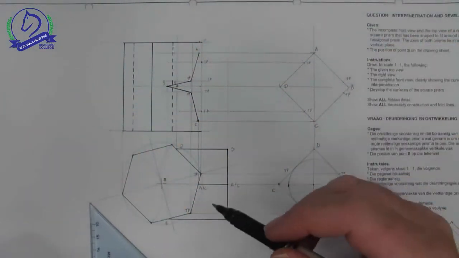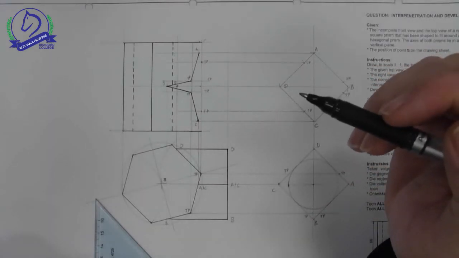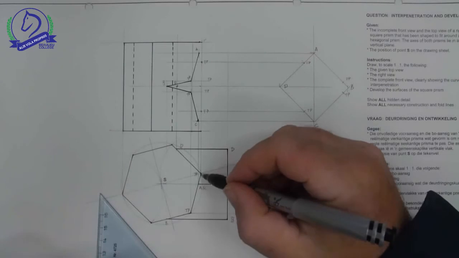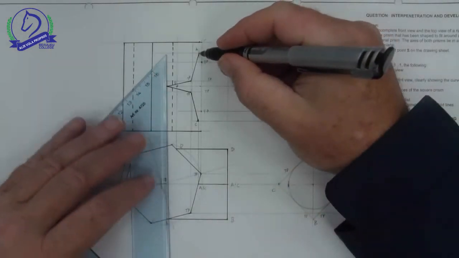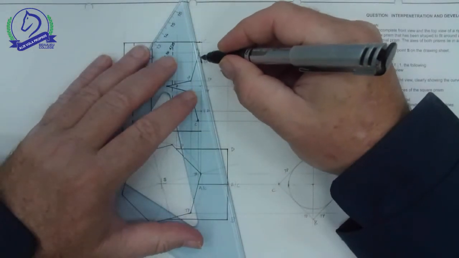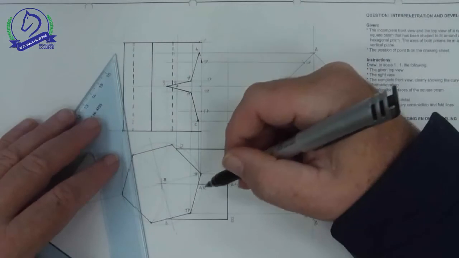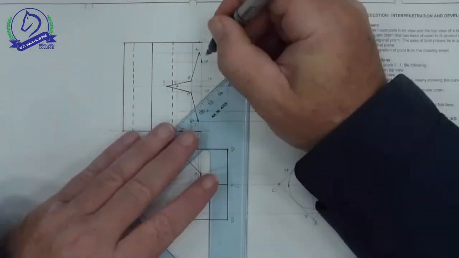Next, this is going to be in hidden detail. I've got A going to the next turning point. So A goes to the next turning point in hidden detail. From the turning point, it goes to point D in hidden detail.